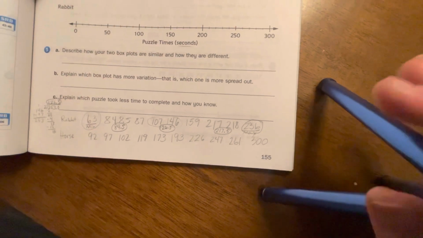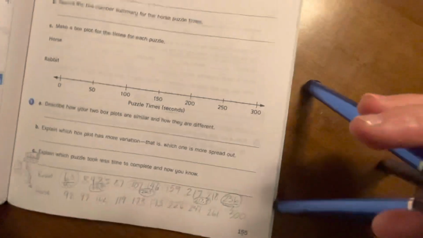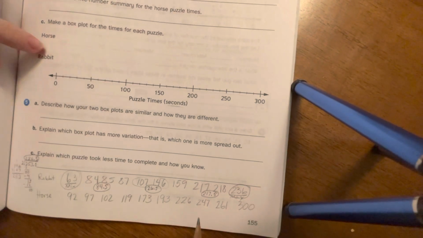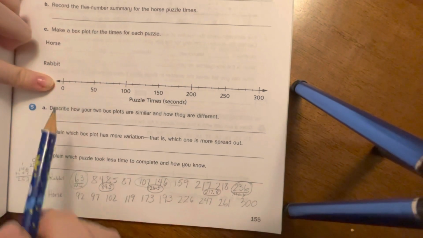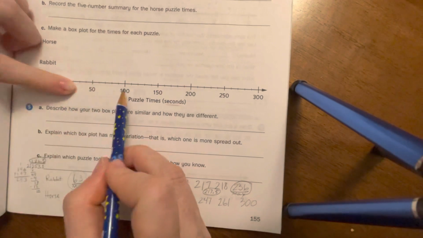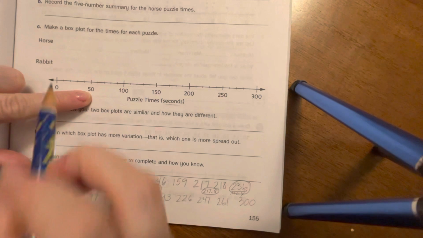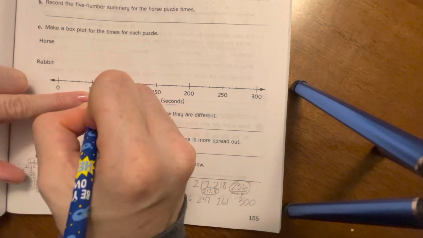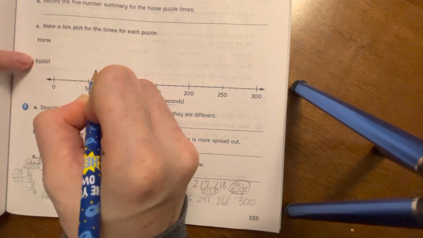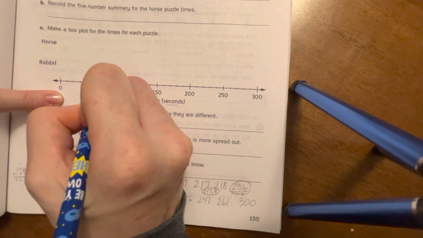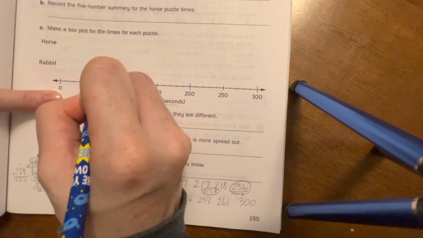So now we can build our box plot using those 5 numbers. Minimum 63. If we look here, each of these lines is a 10. So 60, so 63 is somewhere just slightly past the 60 mark.